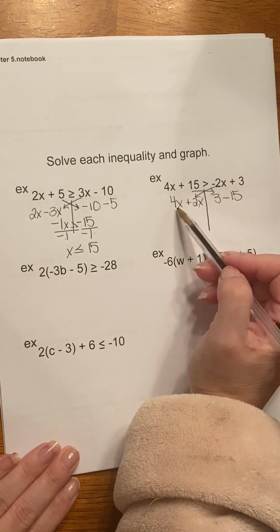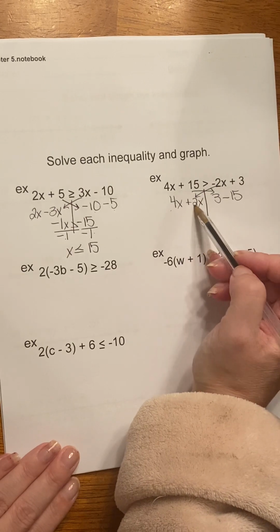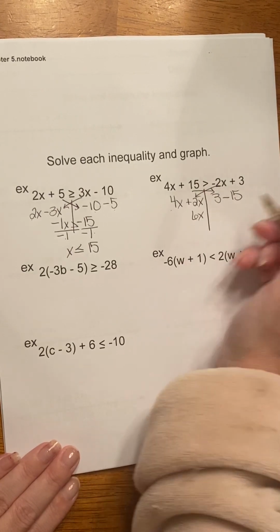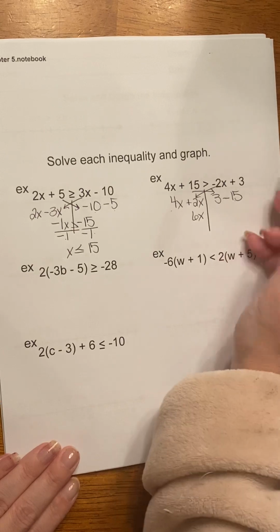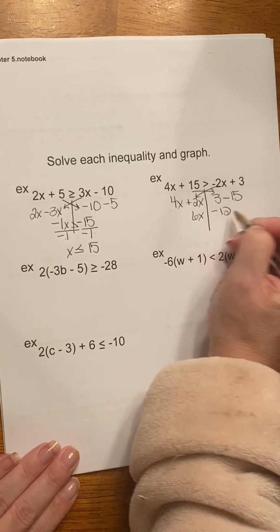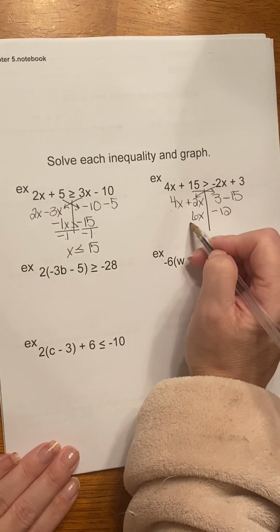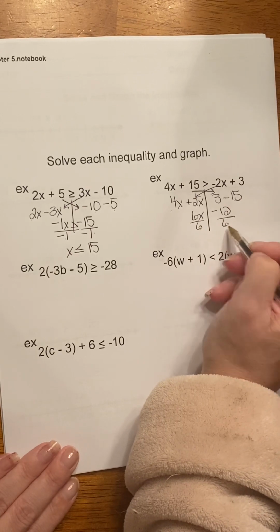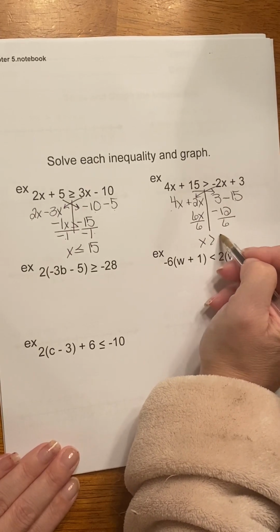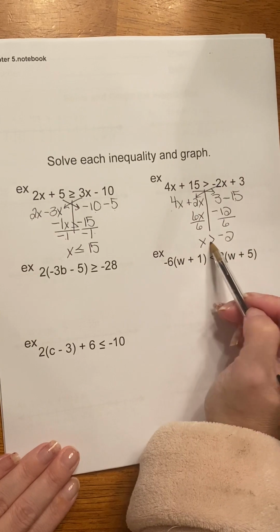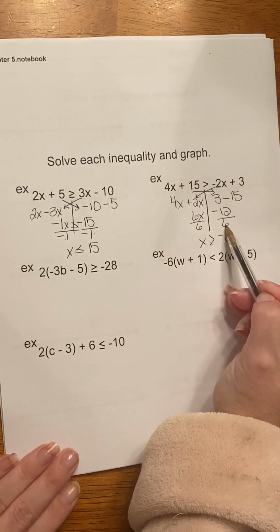Now we're going to put our like terms together. 4 plus 2 is 6x. 3 take away 15 is negative 12. Well, we don't want 6x, we just want x. So we're going to divide both sides by 6. And x is going to be negative 2. We do not switch the sign because we divided by a positive.